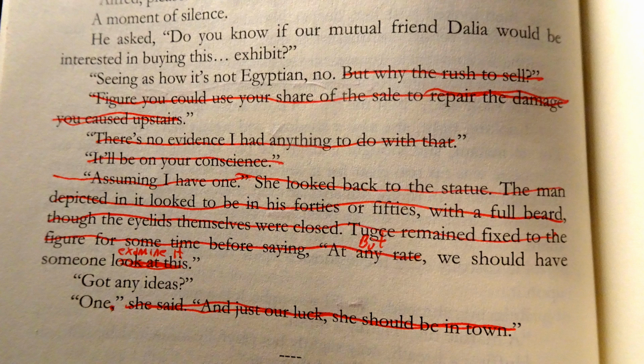But again, after the 5th draft of the book, I read it the first time and it's like, okay, that's passable. And the second time it's like, okay, I don't see a problem with that. But now, the 5th time around, I look at that line, "It'll be on your conscience, assuming I have one." I just think a lot of readers may not really get that they're kidding around. They'll be like, what? This character doesn't have a conscience? So I just thought I'd get rid of it.